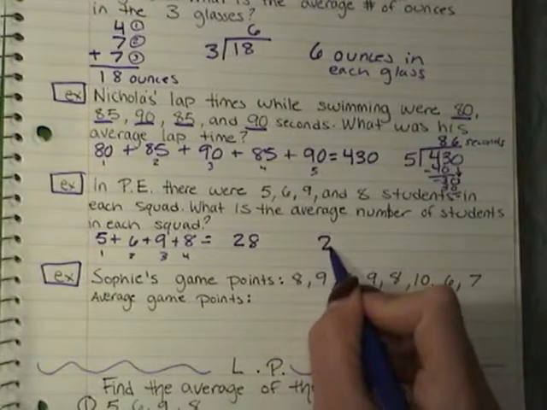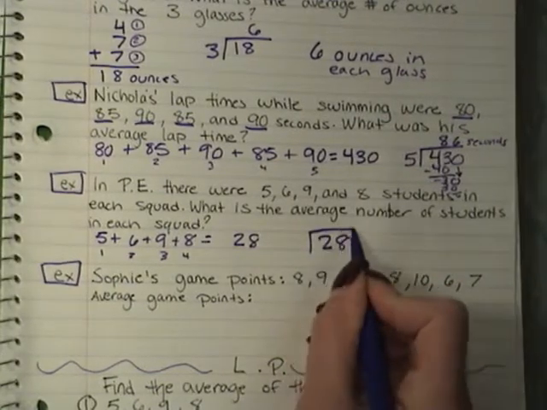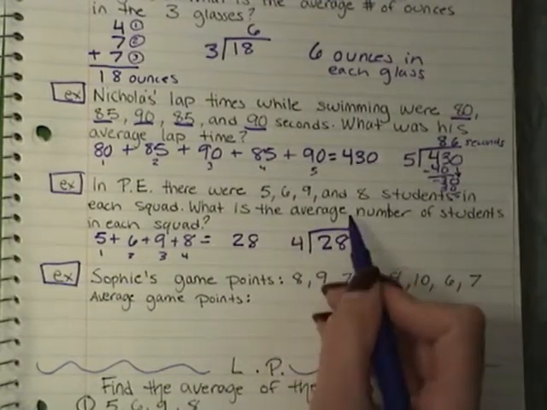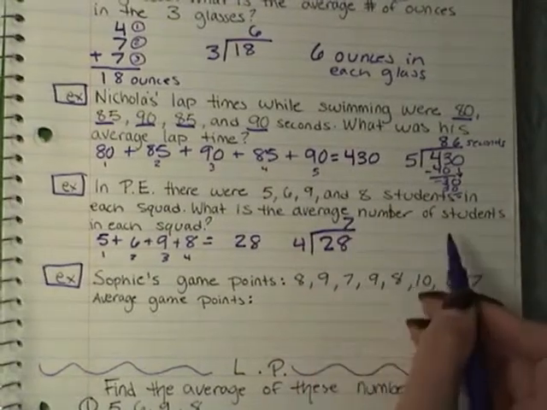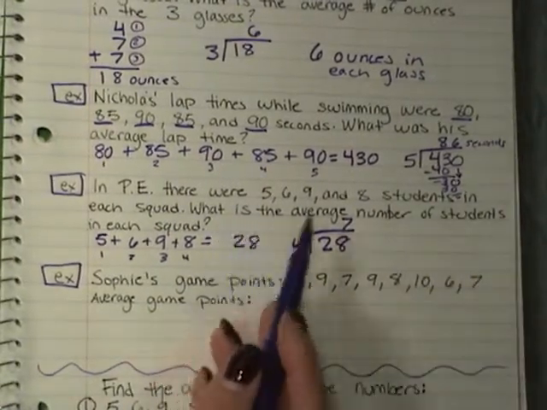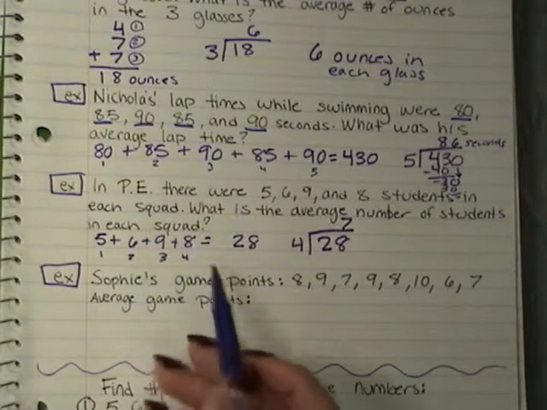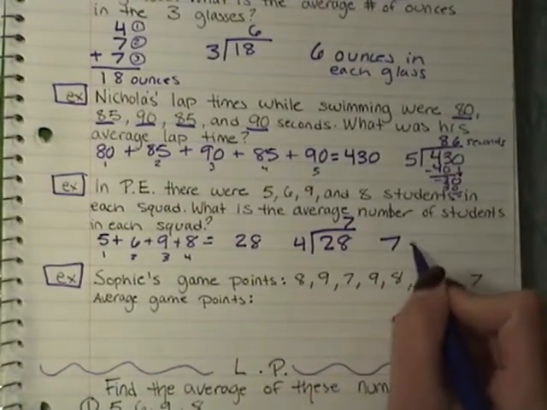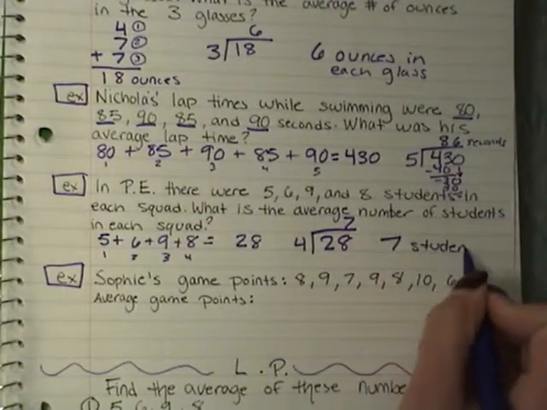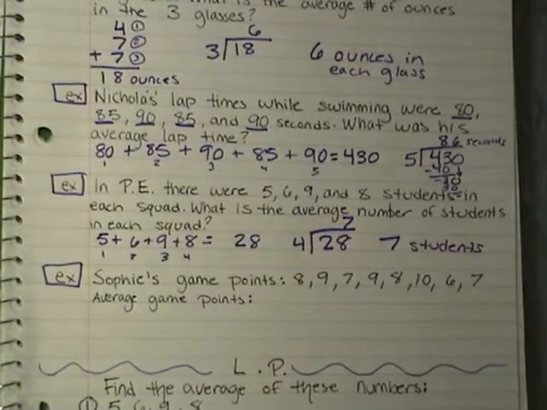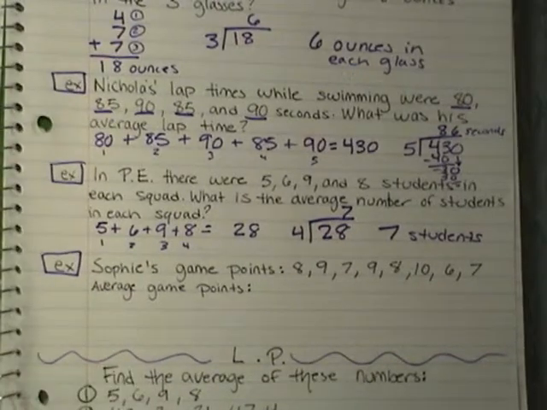So I take 28 and I divide it by 4, and it should be a quick multiplication division fact. 7. So the average number of students in each squad, 7 students, is your average.